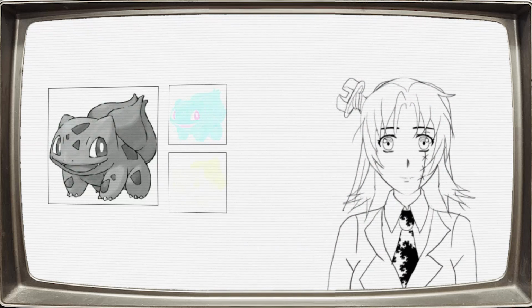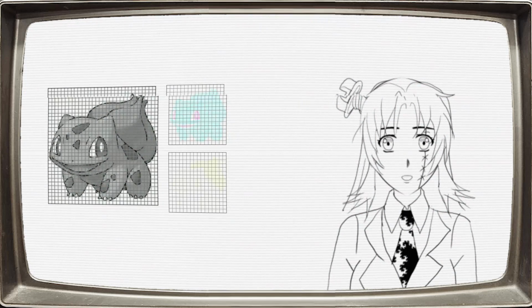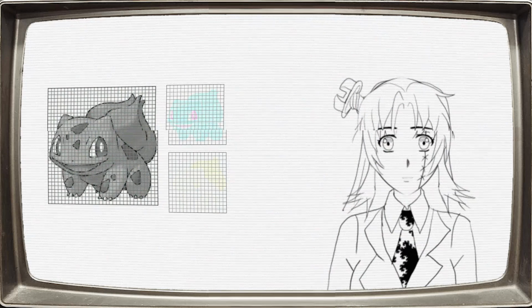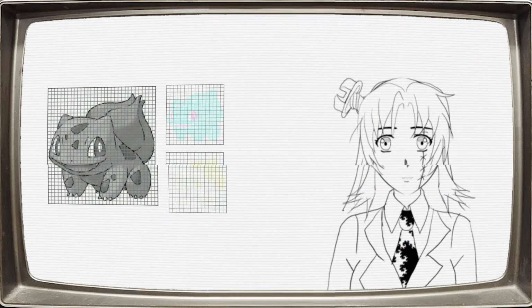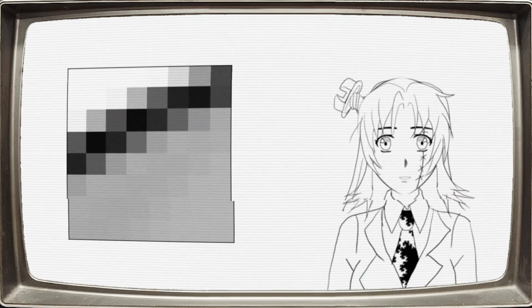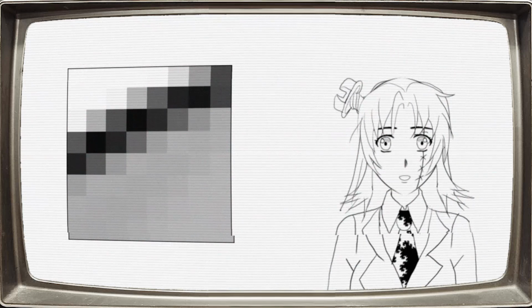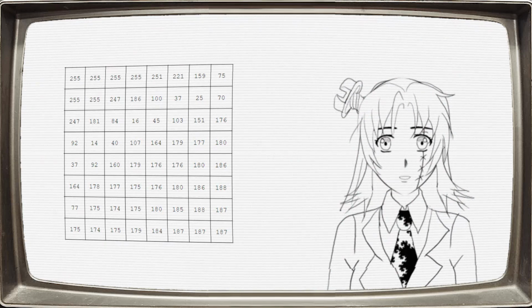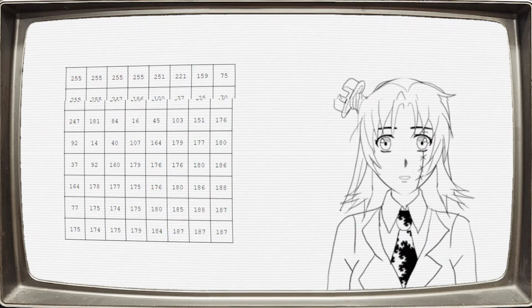To do this, we first need to divide each of the 3 channels in the picture into small 8x8 blocks. We'll be processing each of these blocks individually. Each pixel in this block is represented by an 8-bit integer that ranges from 0 to 255. In the case of the Y channel, the higher the value, the darker the pixel.